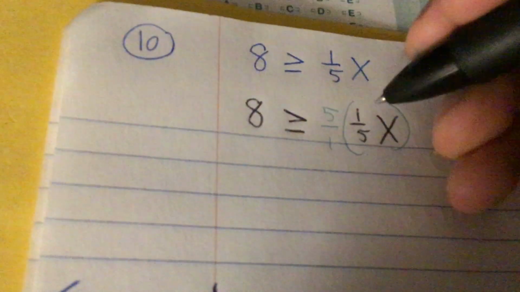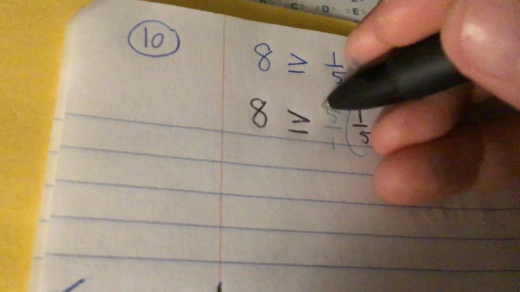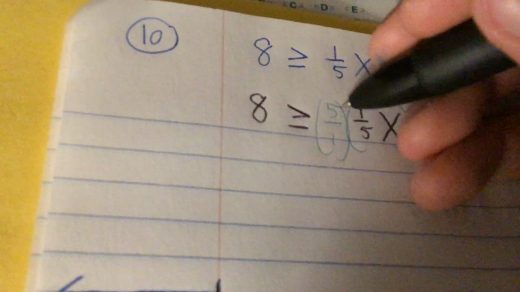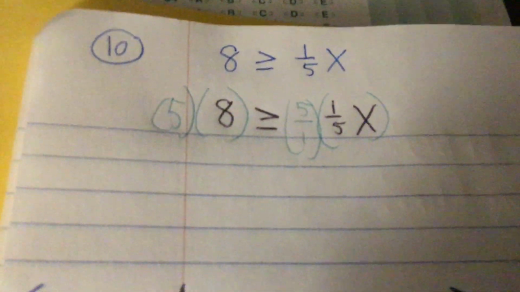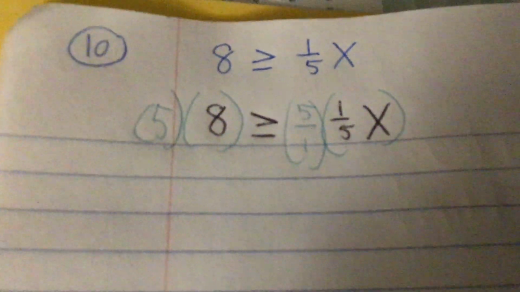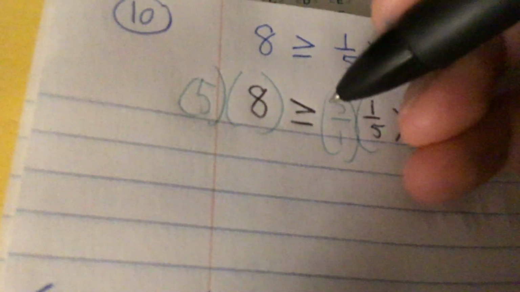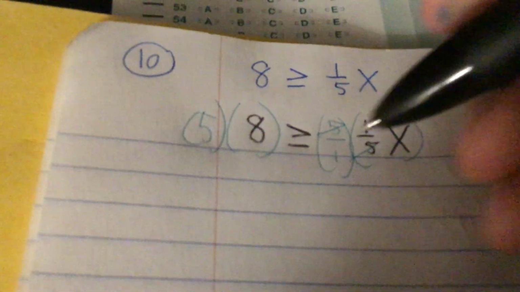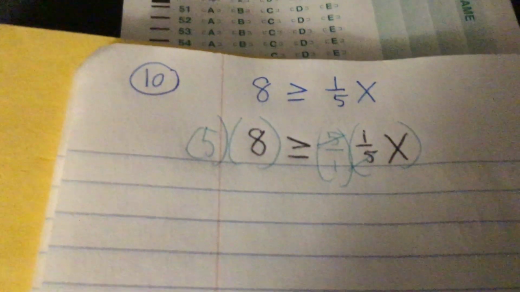So in this case, to get rid of divided by 5, I'm going to multiply both sides by 5. Remember, what did I multiply on both sides? A positive 5 or a negative 5? Both sides got multiplied by positive 5, so the inequality symbol stays the same.